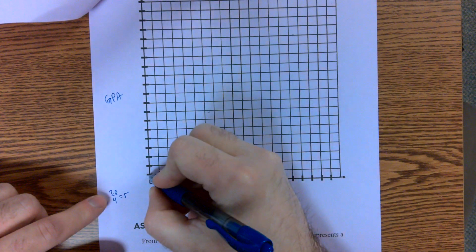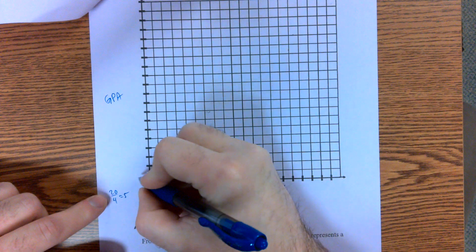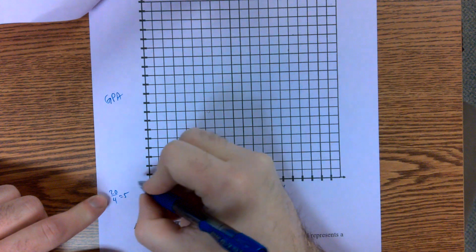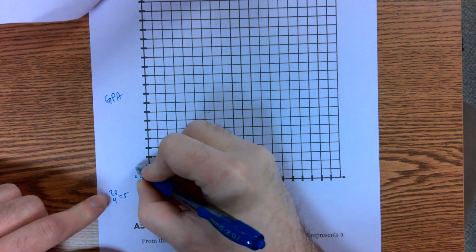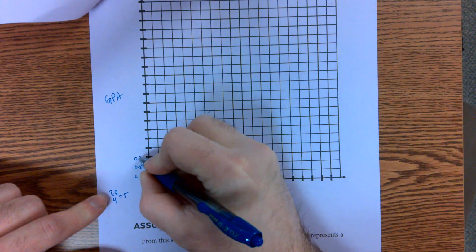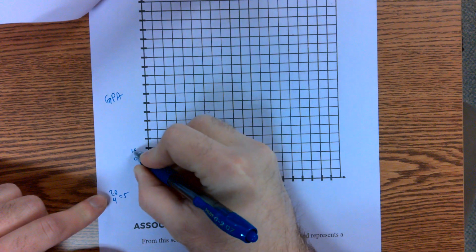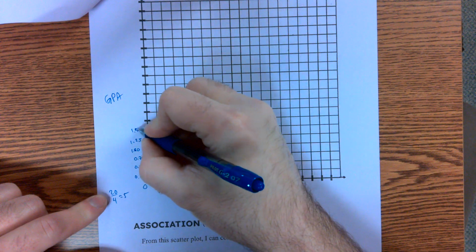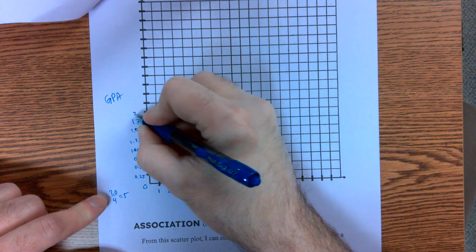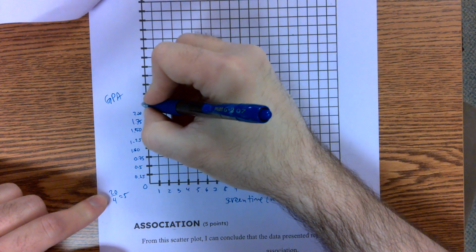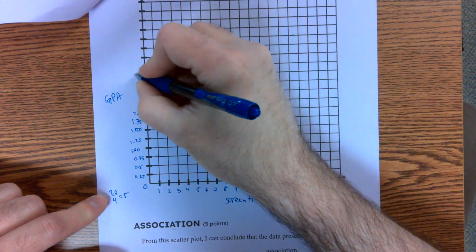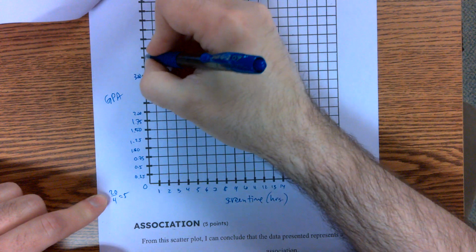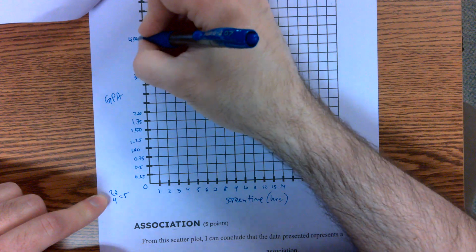So let's say I want 0, right? 0 is obviously the origin. Then 0.25, 0.5, 0.75, 1.0, 1.25, 1.5, 1.75, 2.0. And then 2.25, 2.5, 2.75, 3.0, 3.25, 3.5, 3.75, 4.0, right?